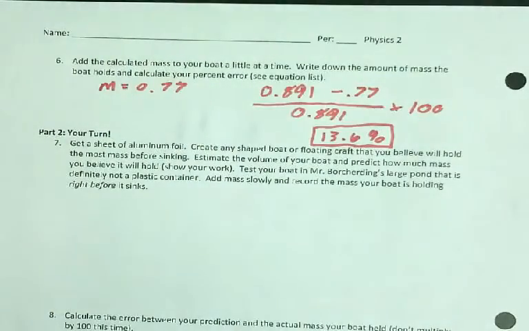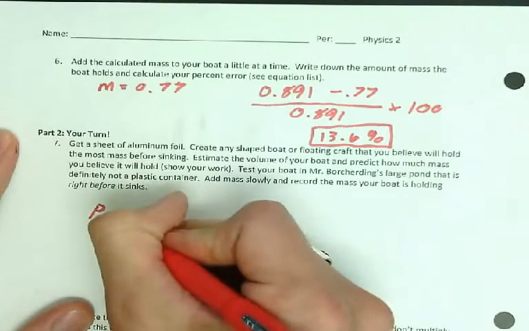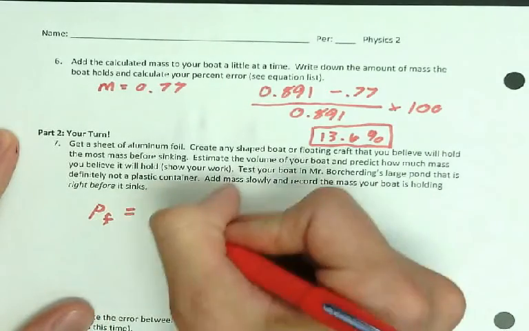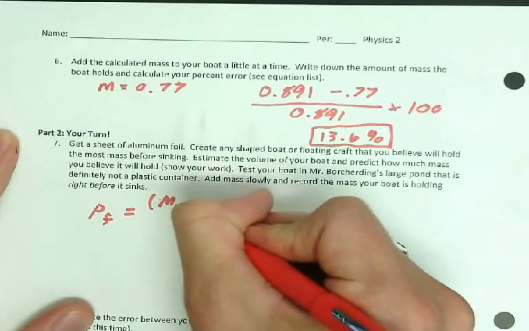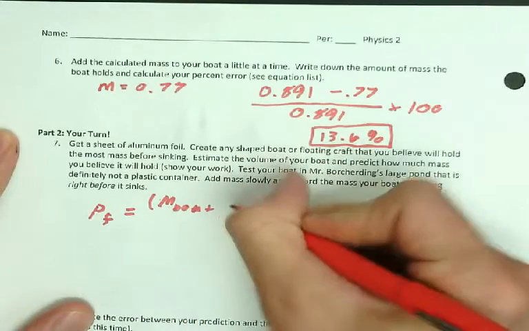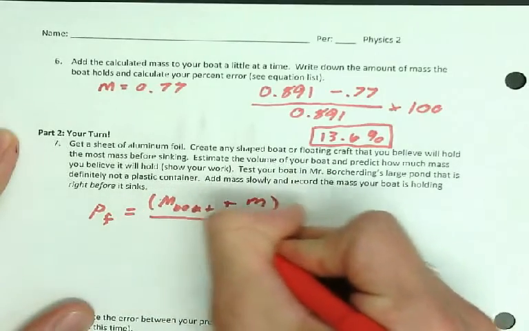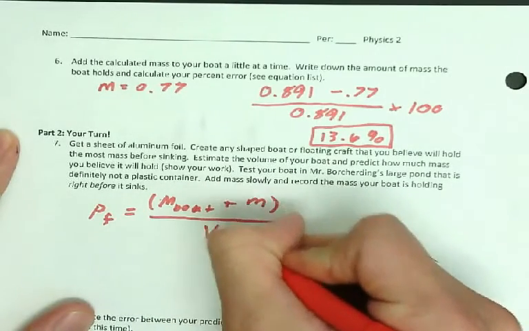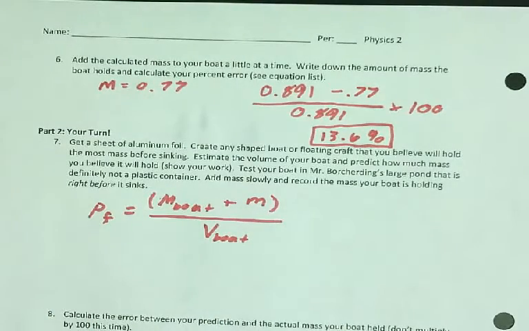So you guys are going to make your own little boats, but you're going to use this exact same principle for the big boats you're going to do. So here's the equation that you're going to need. Density of the fluid equals mass of the boat plus whatever the other mass is divided by the volume of the boat. There you go. That's the equation you're going to use.